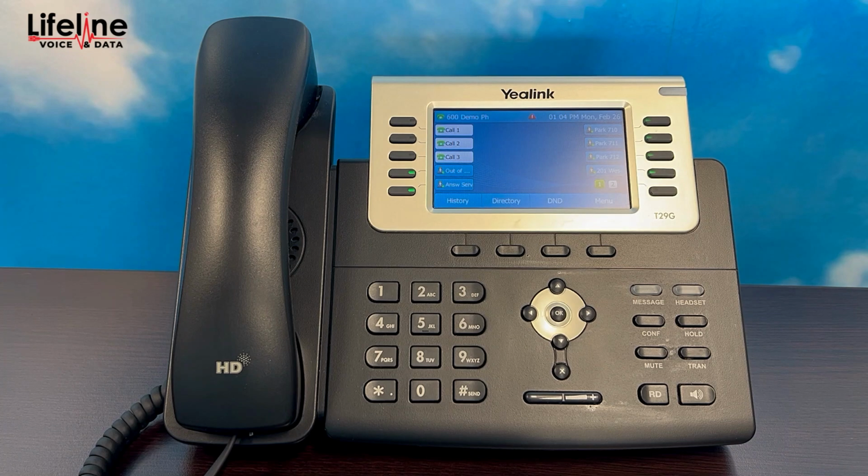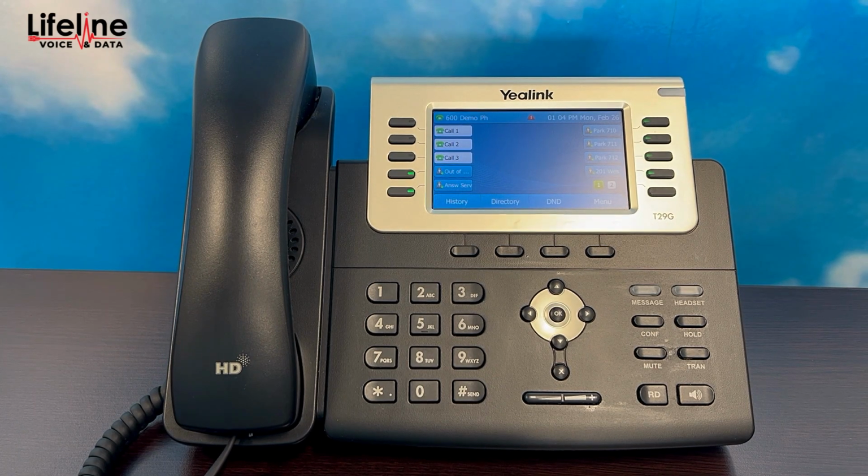Your phone screen will look different, but this overview will give you a basic idea of the features of your phone. All phones will be programmed with line buttons and park buttons. The remaining buttons can be tailored to meet the needs of your business.